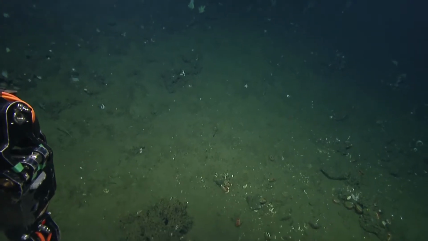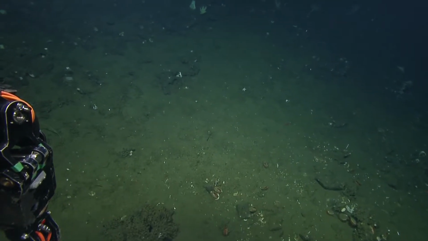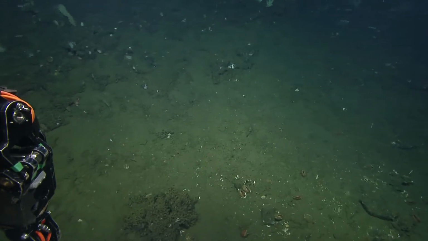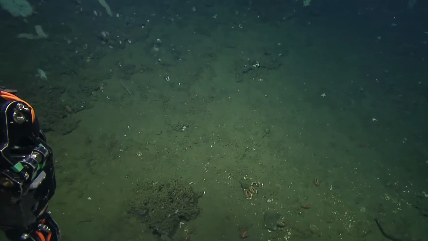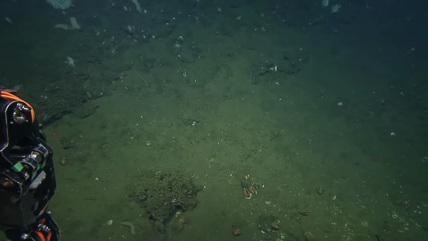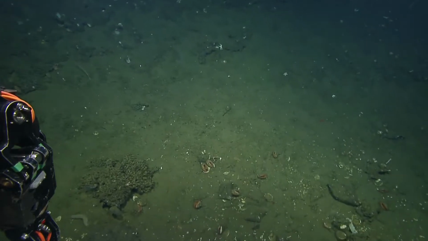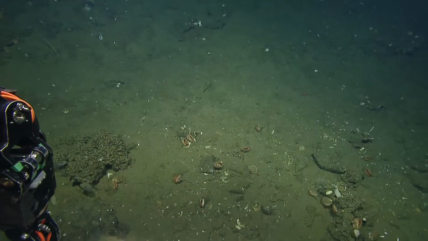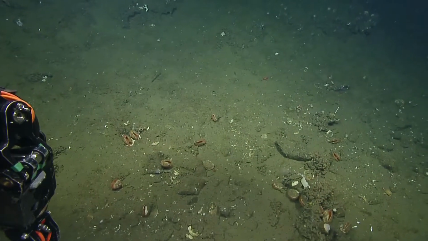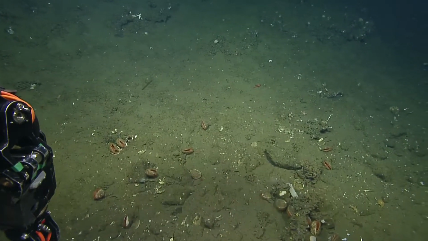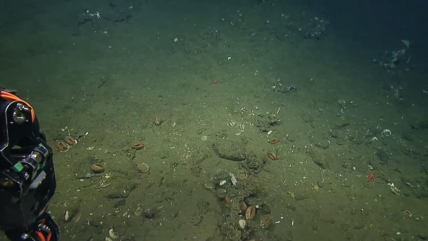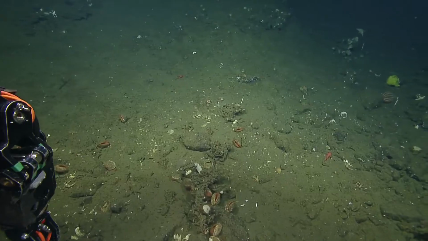Anywhere around here, Tom? I believe so. Okay. Do you want a little bit coarser or just a little bit finer sediment? Looks like there's a little bit of shell hash here. Danny, you want the shell hash? You want it finer? He says coarse. So go for the coarse stuff. Maybe this stuff here.